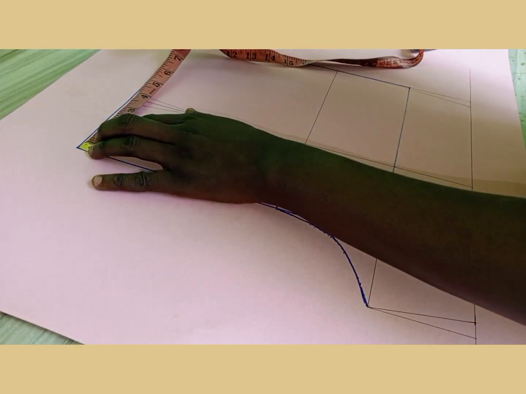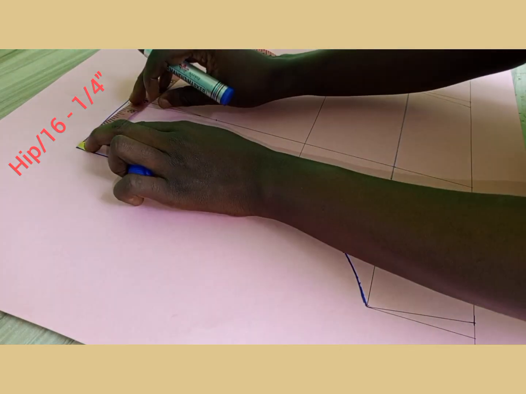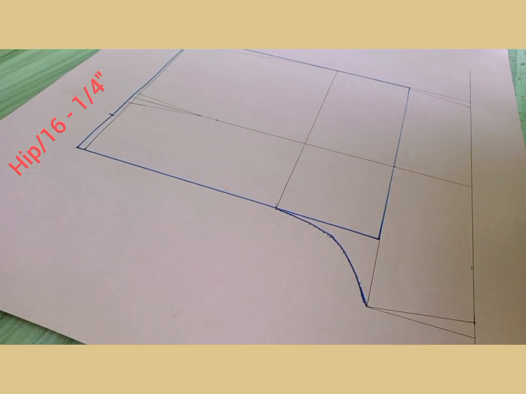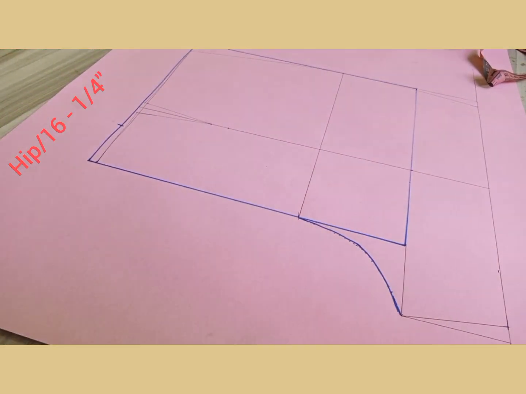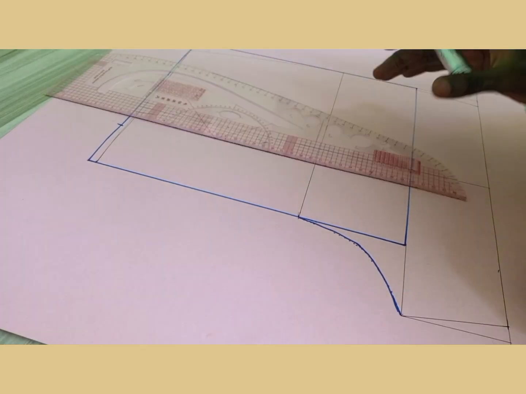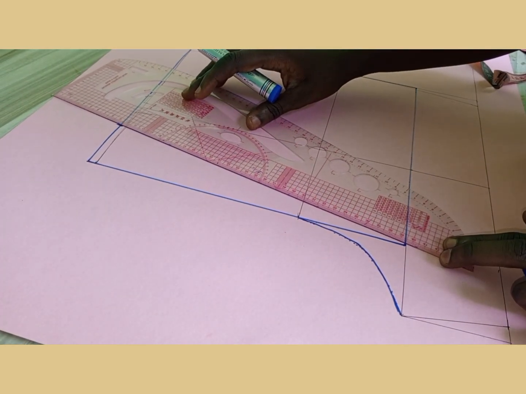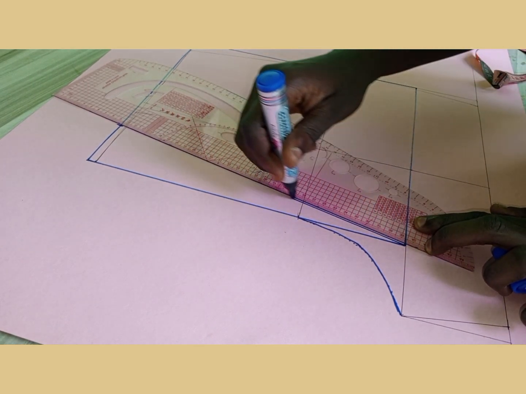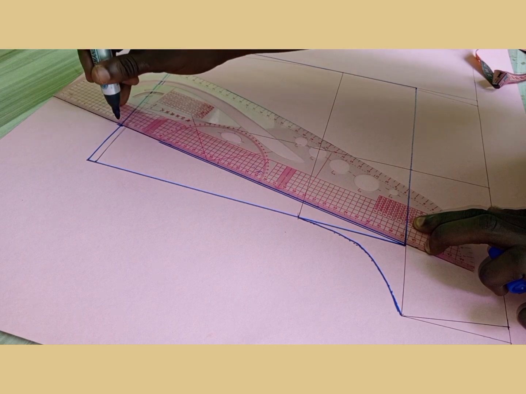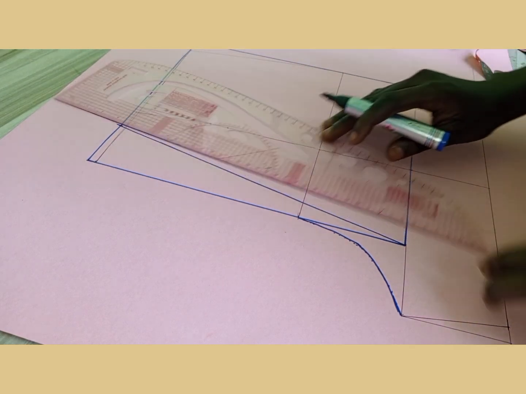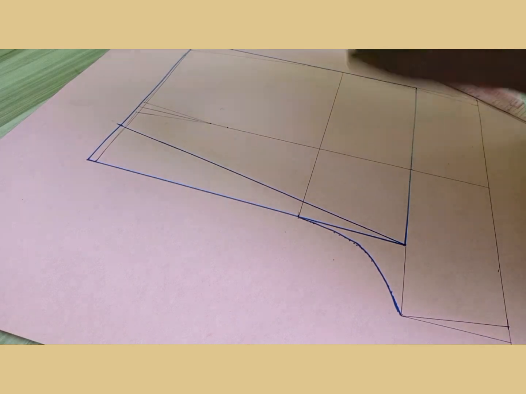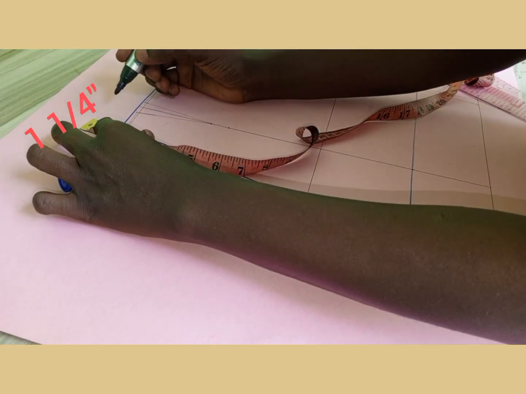So the first thing is to work on the waist, and here I divided the hip by 16, and I minus 1/4 of an inch from my answer. So that is what I marked on that waistline, and I will connect it down to my right line. So that is the slant line I just drew now. And then I will now extend that line upward by 1/4 of an inch.